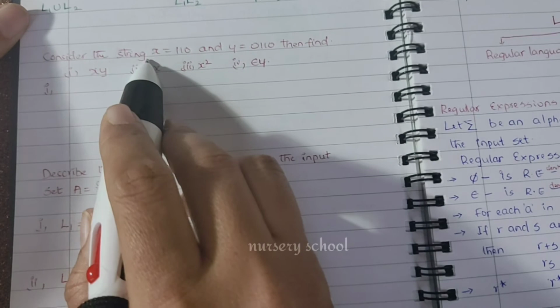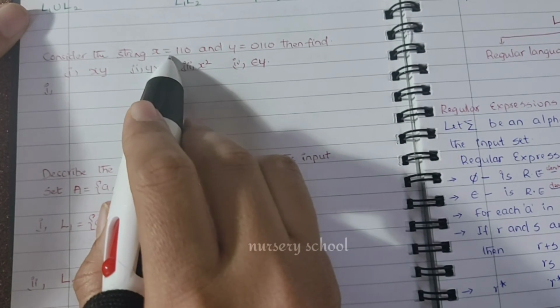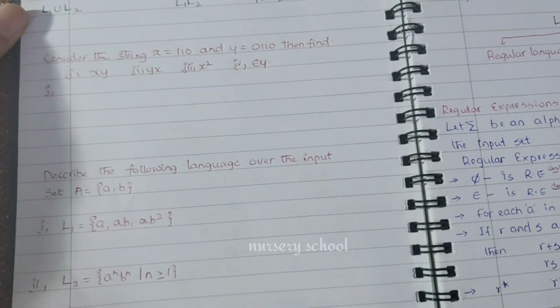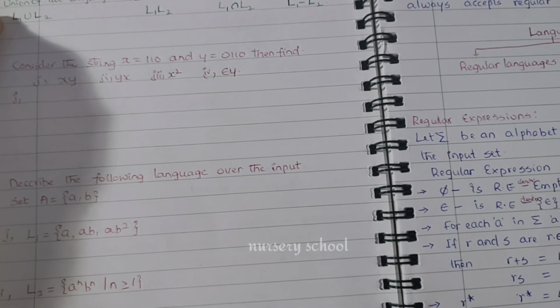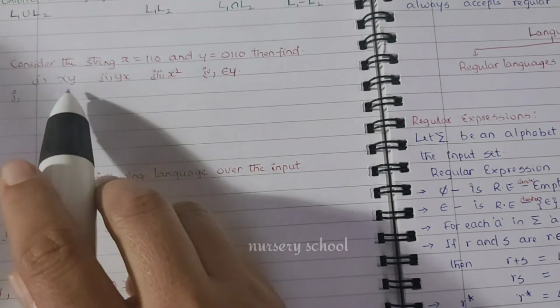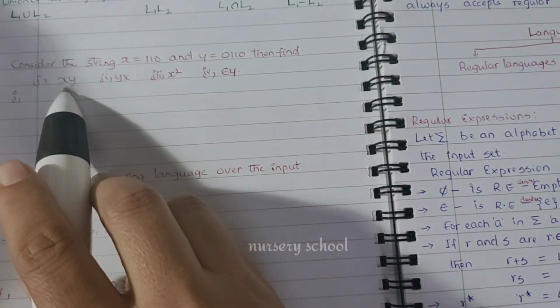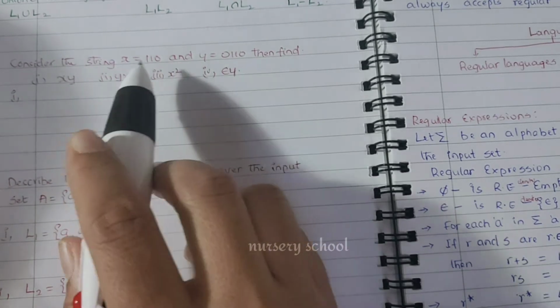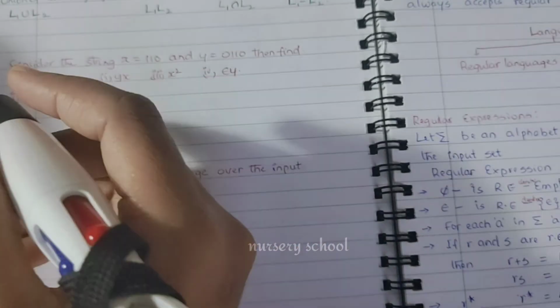Consider the string x equal to 110 and y equal to 0110. Then find, the first one is concatenation, which means we need to append these two strings.